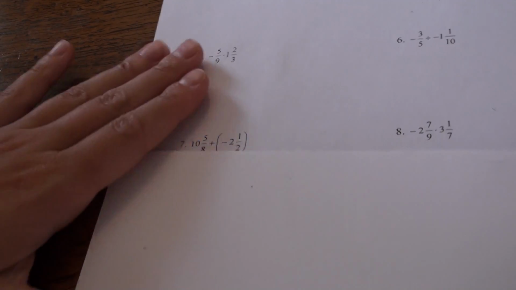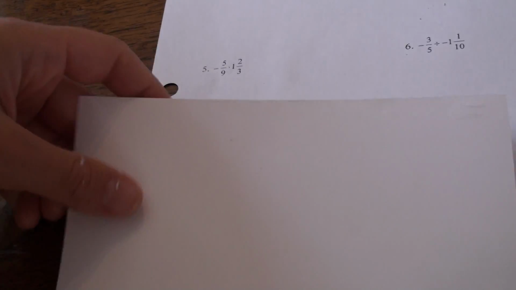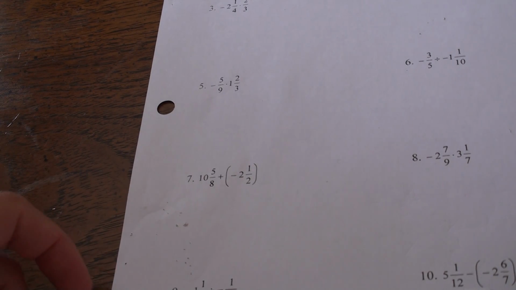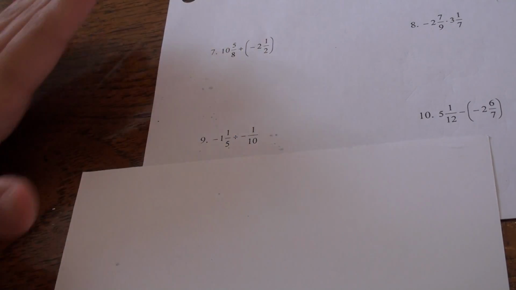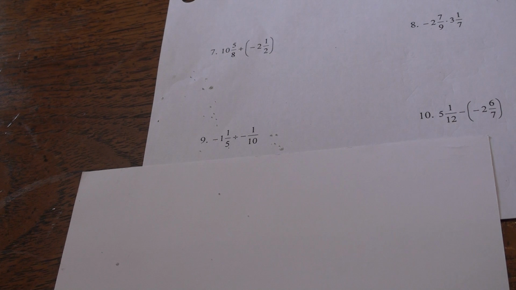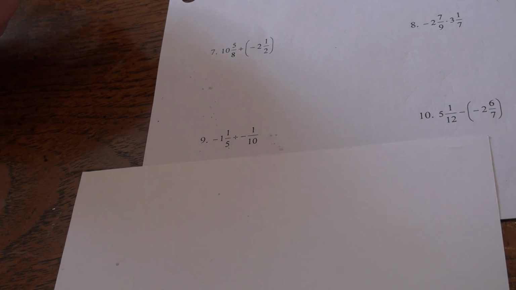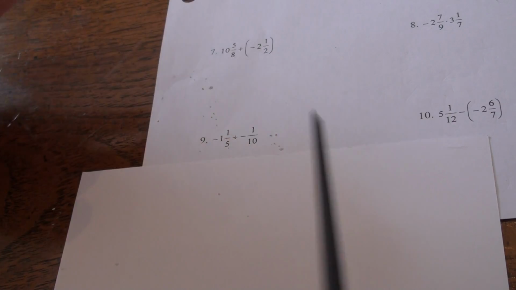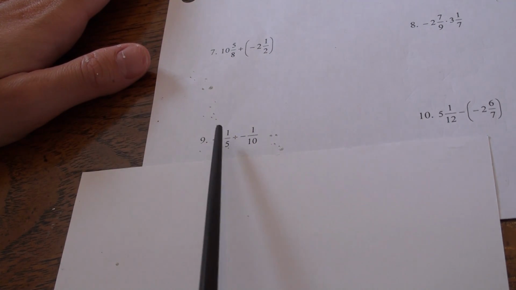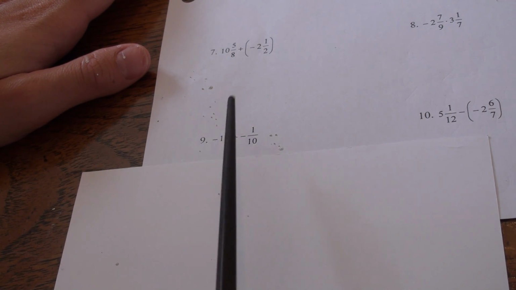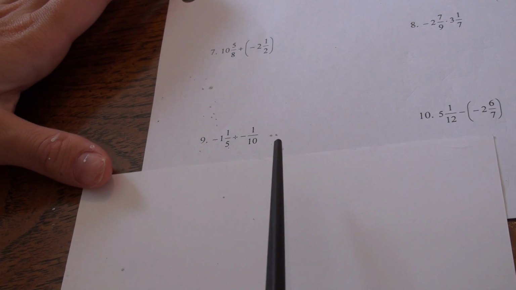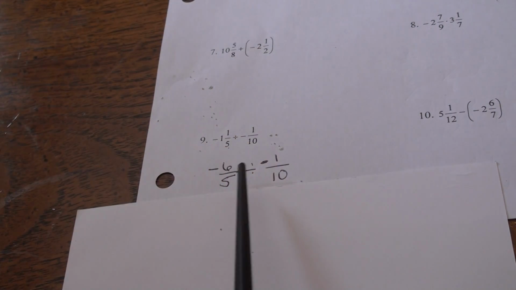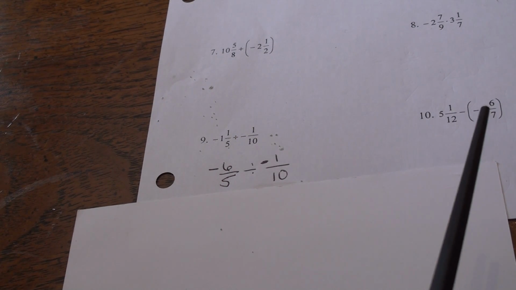We're going to jump down to number 9, where you have negative 1 1/5 divided by negative 1/10. So the first thing we need to do is convert my mixed number into an improper fraction. 1 times 5 is 5, plus 1 is 6. So I have negative 6/5 divided by negative 1/10.